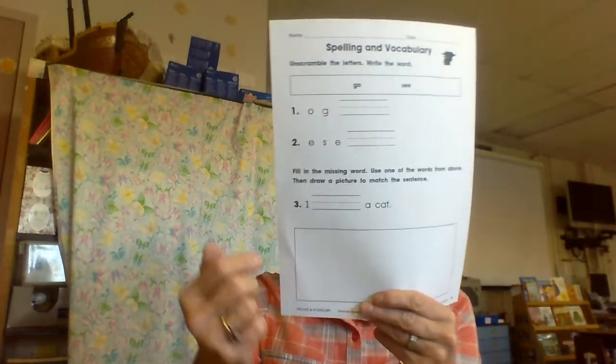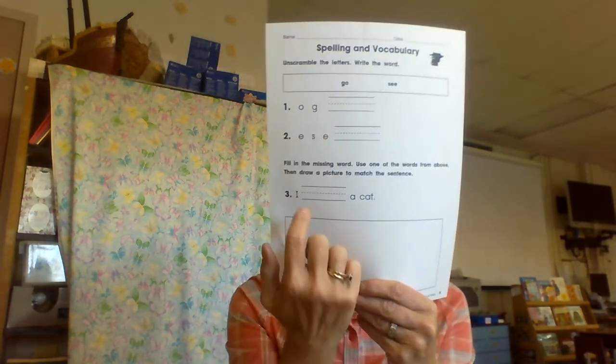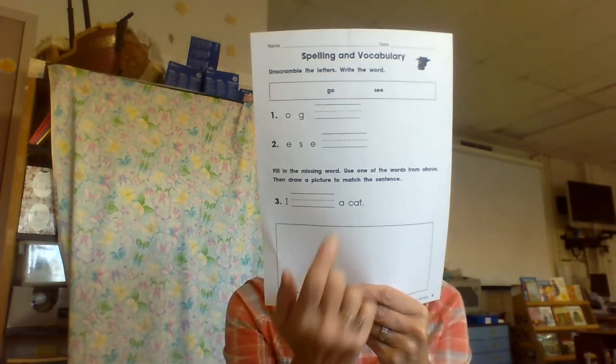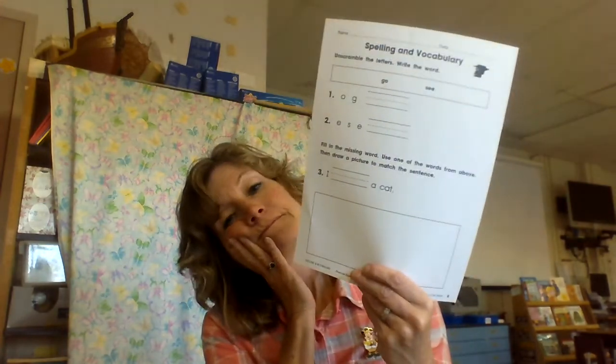It's all about go. And then we follow up with a go and a C. So it is scrambled. Unscramble it. Here's your word bank. And then here it says, I blank a cat. Which word would fit in there, go or C? And then draw a picture of that cat. So that's what you have today. It's a T type of day.